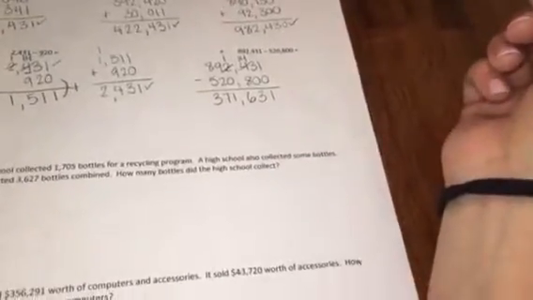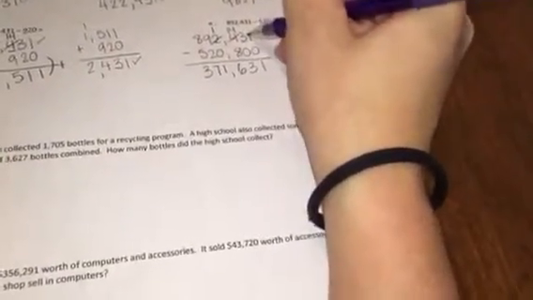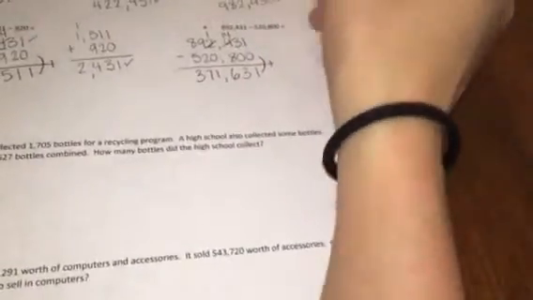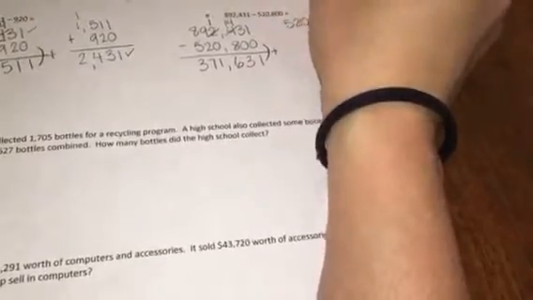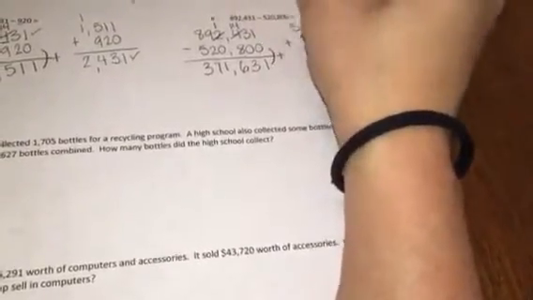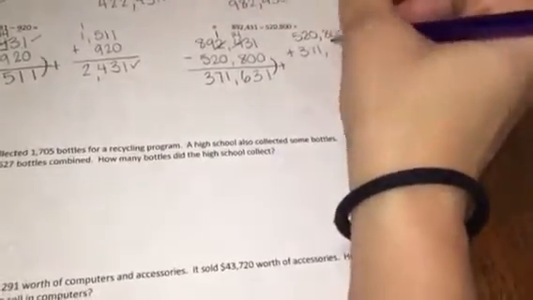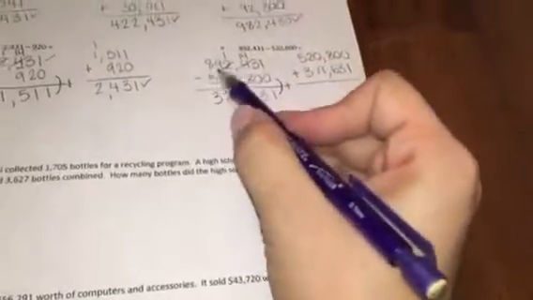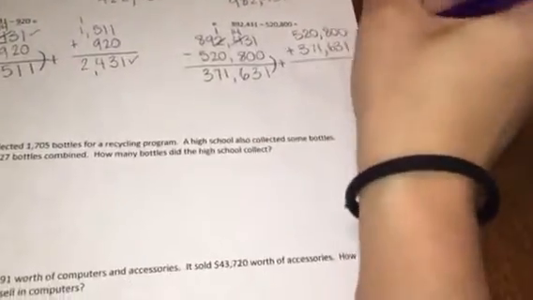Alright, so now we need to check our work. Remember, we're going to take our difference and add it to our part and see if we can get our whole. So we're going to add these two together. So it would be 520,800 plus 371,631. All right, we need to get 892,431. 0 plus 1 is 1.